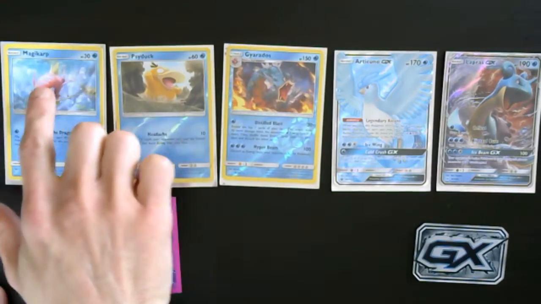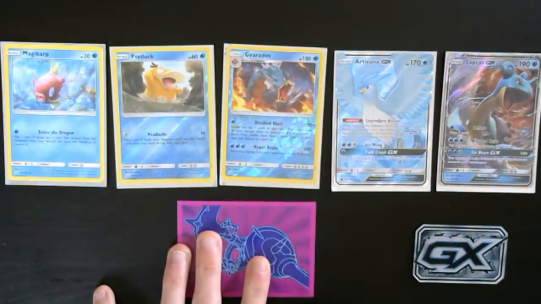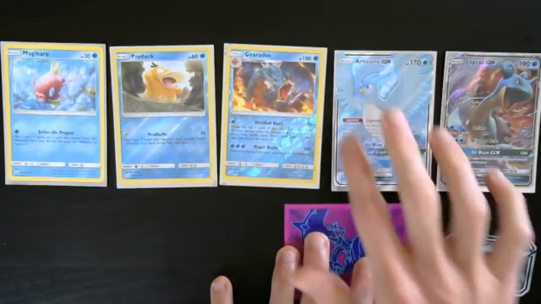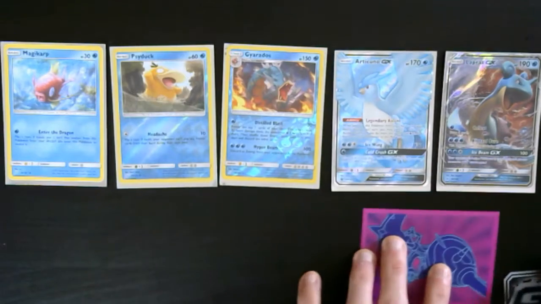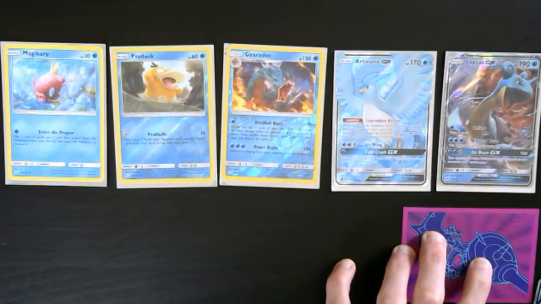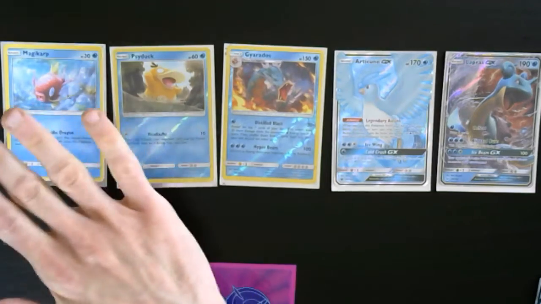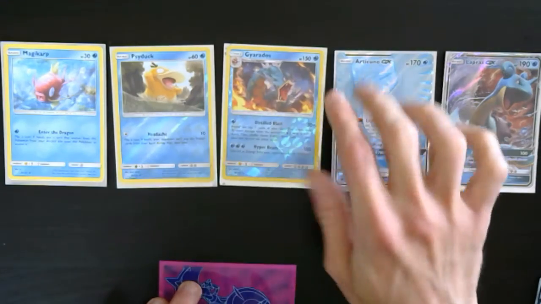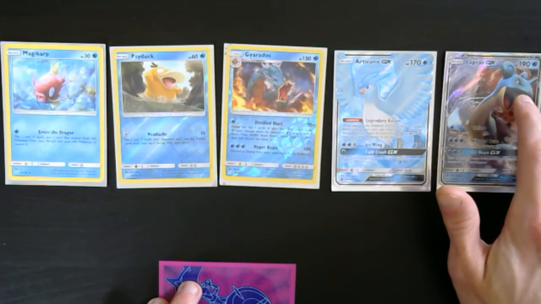One more pass through. So, Magikarp and Psyduck, they're in the correct order, nothing to change there. Psyduck and Gyarados, they're also in the correct order, so there's nothing to change there. Gyarados and Articuno, they're in the correct order, so there's nothing to change there. And Articuno and Lapras, they're in the correct order, there's nothing to change there. Our bubble sort is complete, and we have, in order of hit points, all these lovely water Pokemon ordered. Magikarp on 30, Psyduck on 60, Gyarados on 150, Articuno on 170, and Lapras on 190.